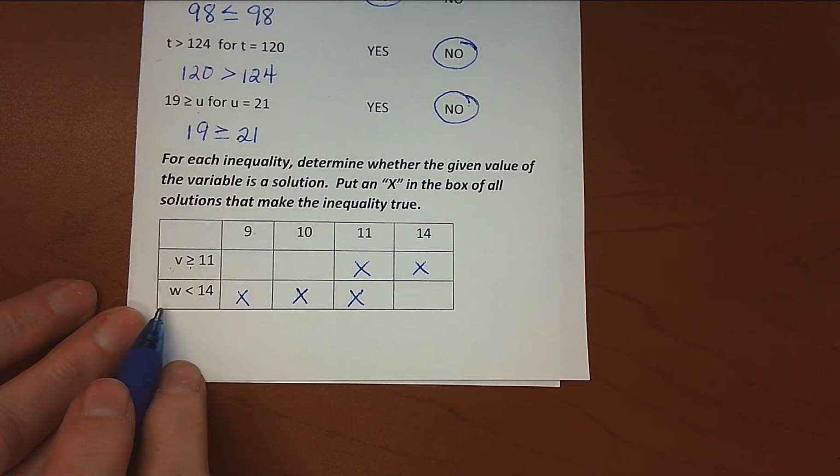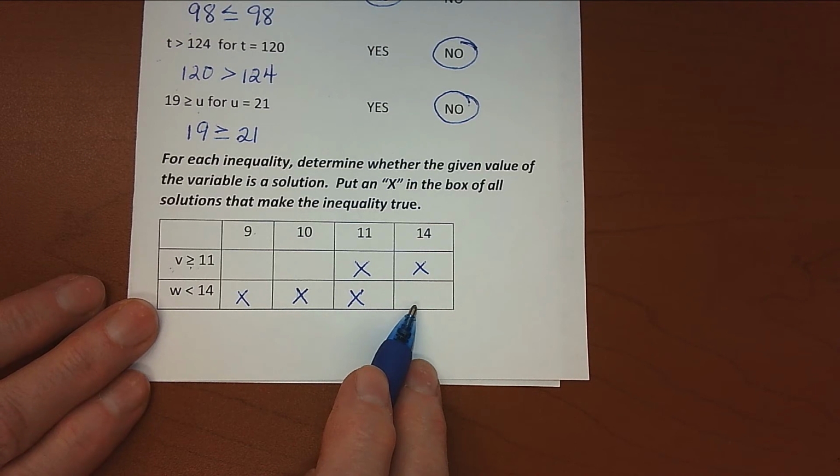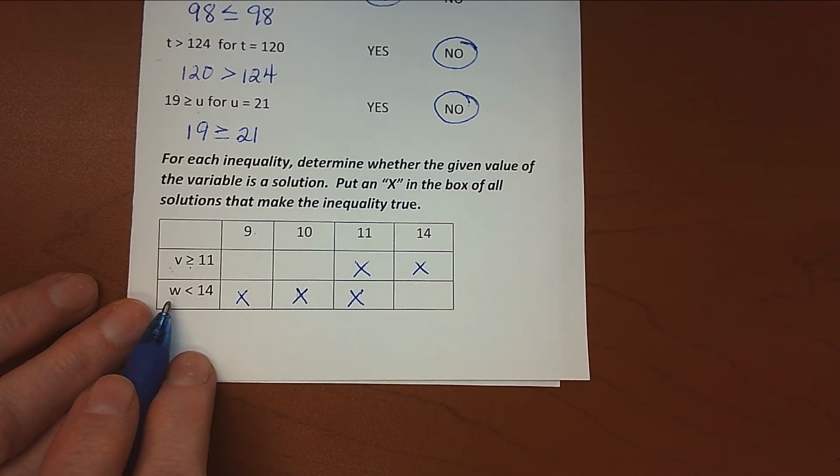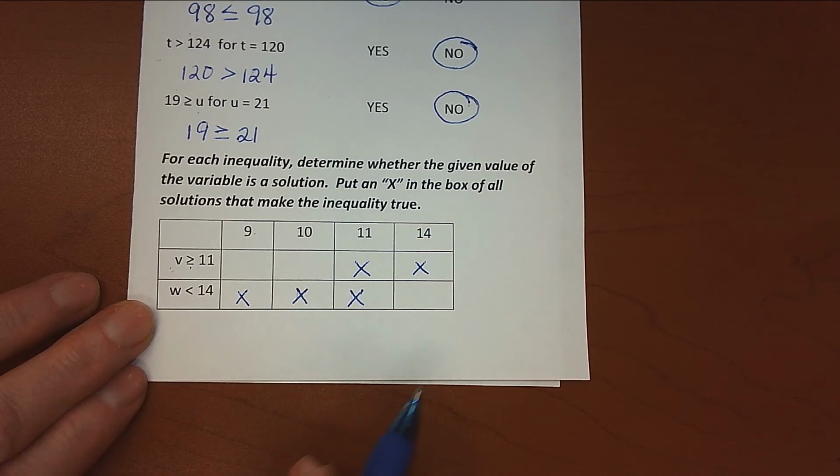Is 14 less than 14? In this case, we can't put an X here because there's no half of an equal sign here. We're not saying is 14 less than or equal to 14. We're just saying is 14 less than 14. So we won't put an X in that box.